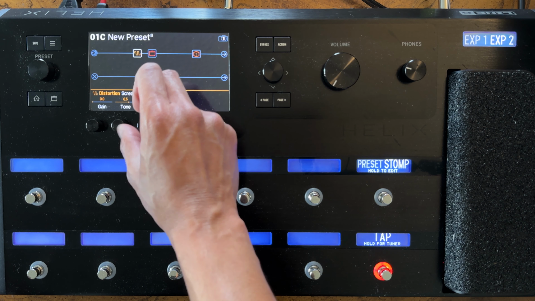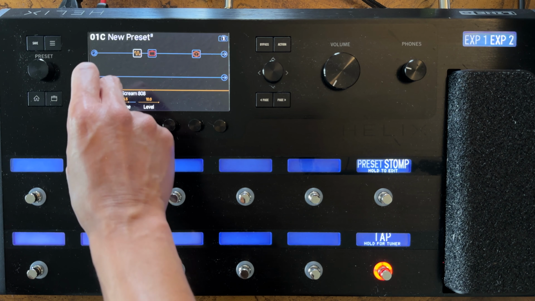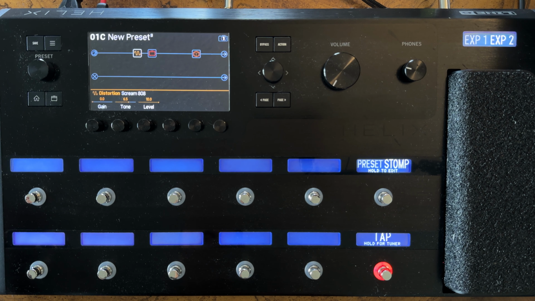So I'm going to crank the level to 10. You can crank the gain down to 0. And I'm going to add a little bit more gain if I need a little bit more sustain or whatever. And it just depends on what you're going to do. So here is the level at 10, the gain all the way at 0.